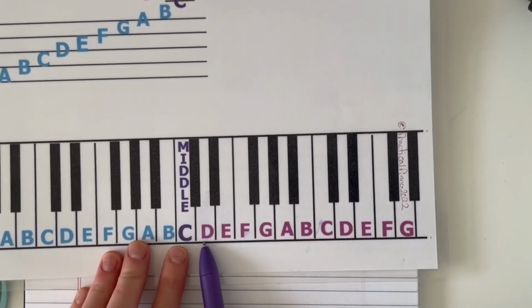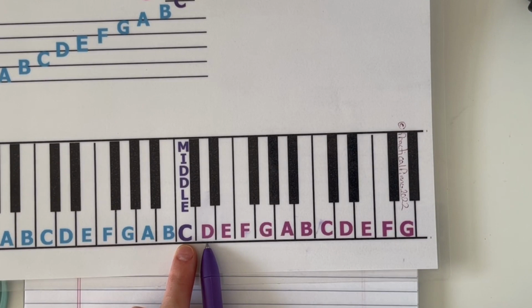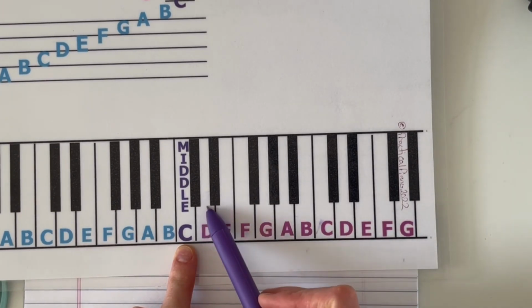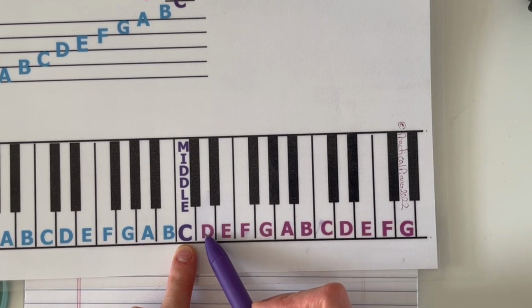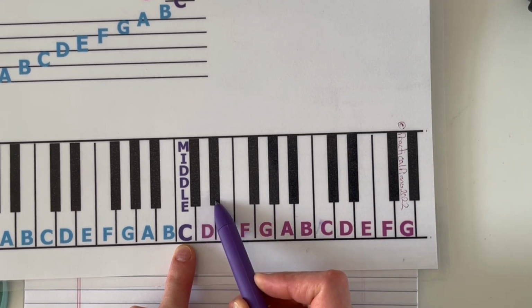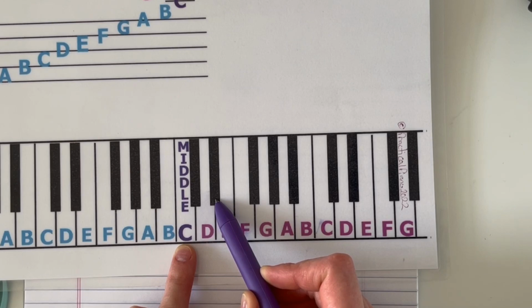So C to D is a major interval. If I make it 1/2 step bigger, whenever we make intervals bigger or smaller, it's going to be by 1/2 step. So I take the major second and I move by a 1/2 step to the right, which makes it larger. And this is an augmented second.